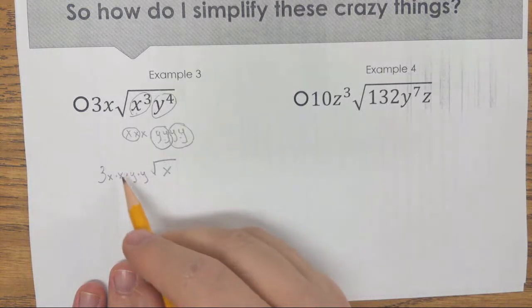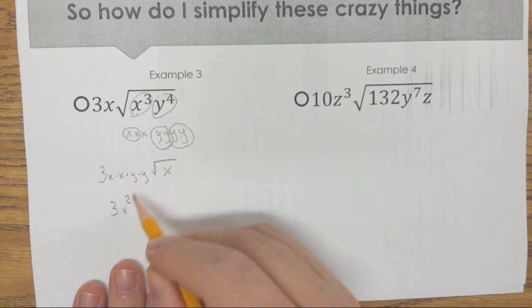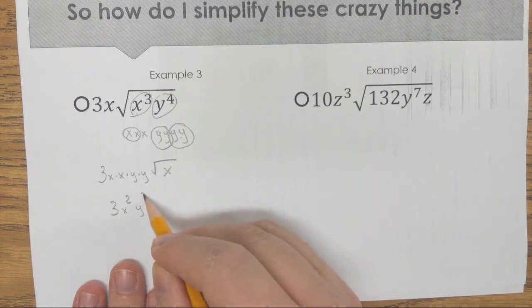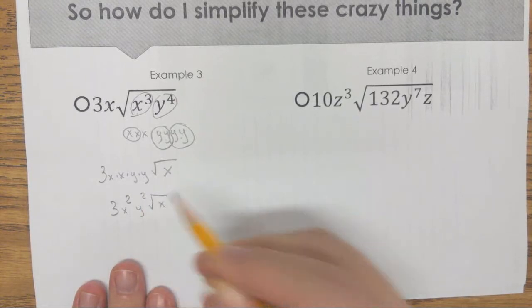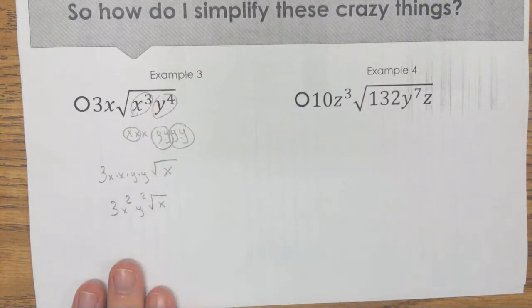So then this is going to end up being 3. X times x is x squared. Y times y is y squared, square root of x. Again, all I'm doing is taking what's underneath the radical and simplifying it as much as possible. Okay?